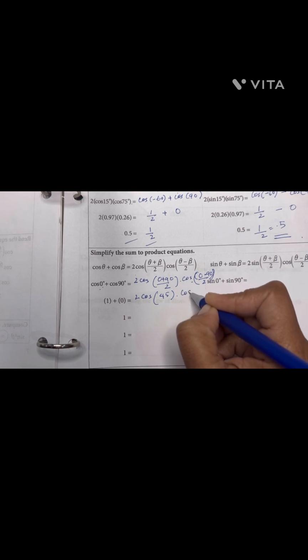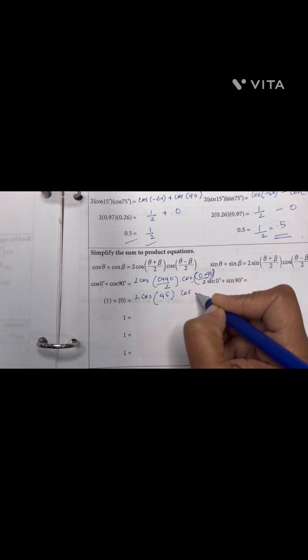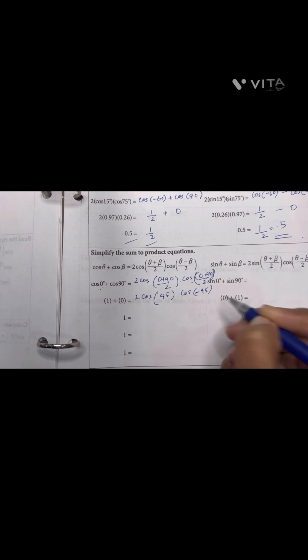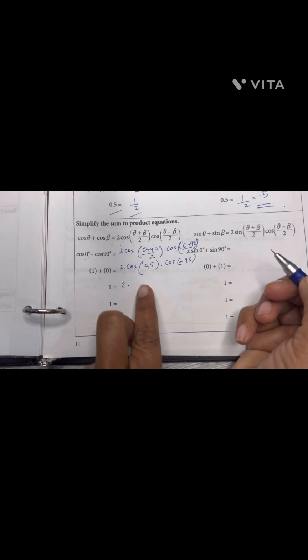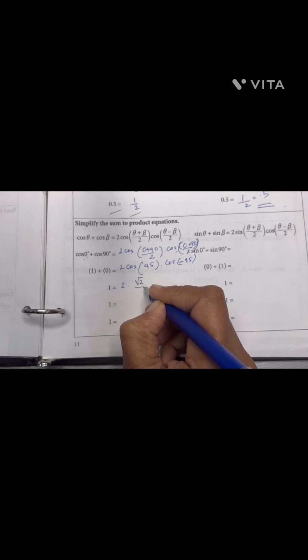So 0 plus 90 over 2 times cos of 0 minus 90 over 2. So this is 2 cos, what is 90 over 2? 45 times cos, what is negative 90 over 2? Negative 45. Okay, so 2 times, what is cos 45? Let me look at my unit circle. Cos 45 is square root of 2 over 2.